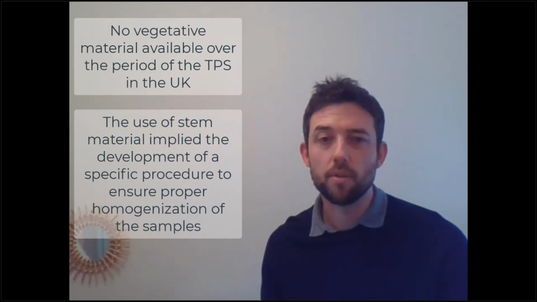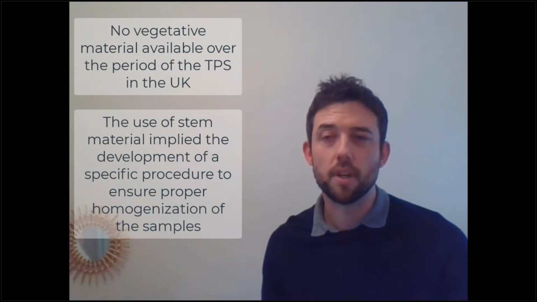The method we found most effective was to cut the stem material up using secateurs and place these small pieces into large Nalgene bottles containing large ball bearings with a small amount of buffer.